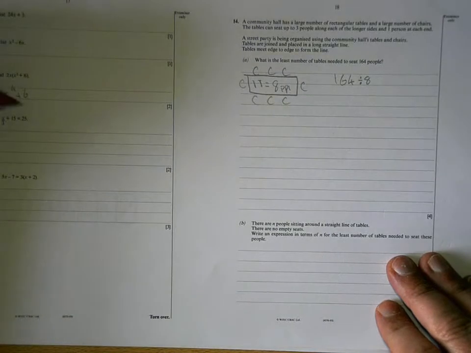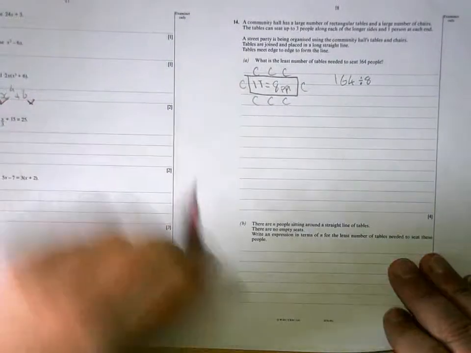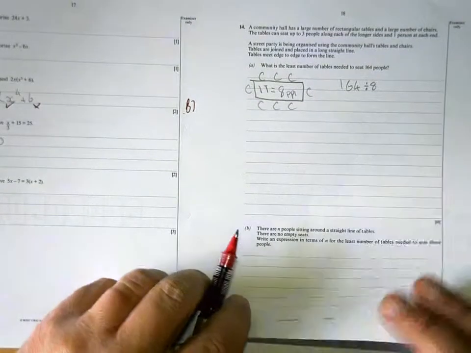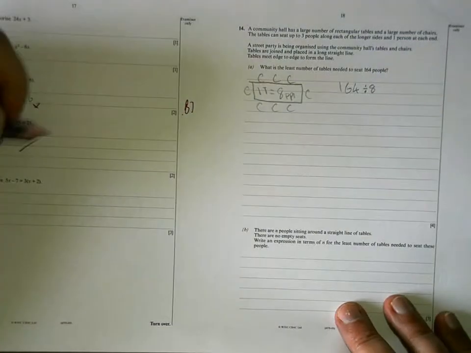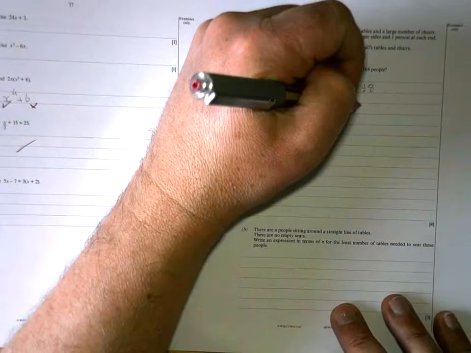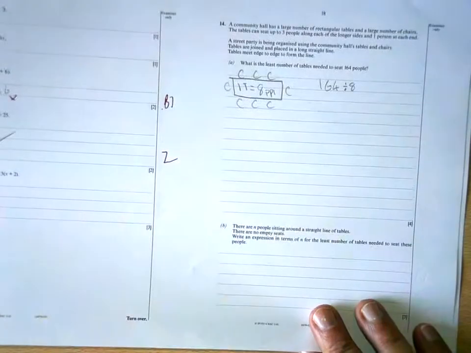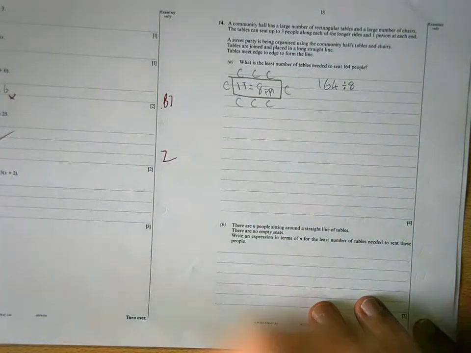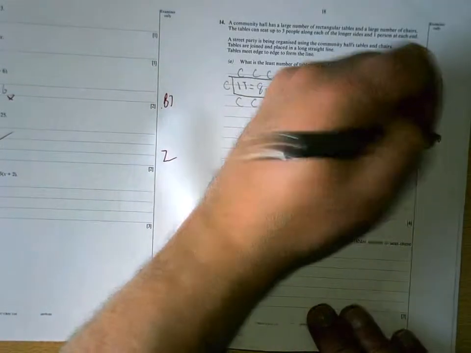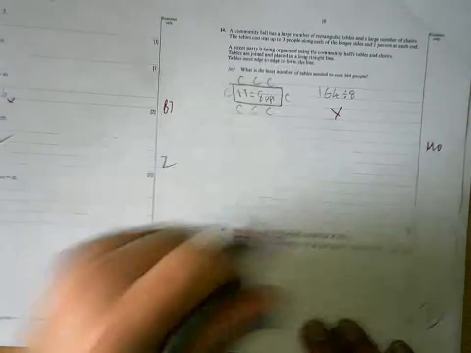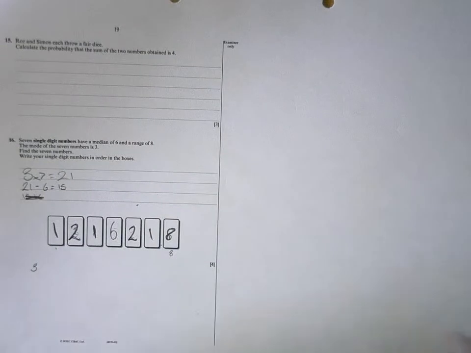2x to the 4 is right, but that's wrong because you need to multiply that as well. So you only get 1 mark for that. 30 is correct. 164 is not divided by 8. No, that's not right. So 3 there. Take a look at how I explain that on my video solution.